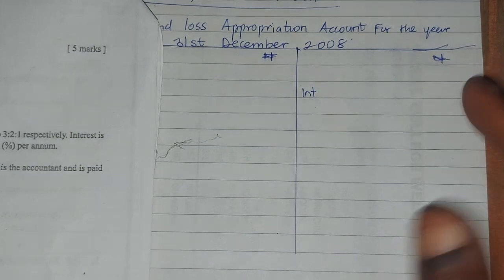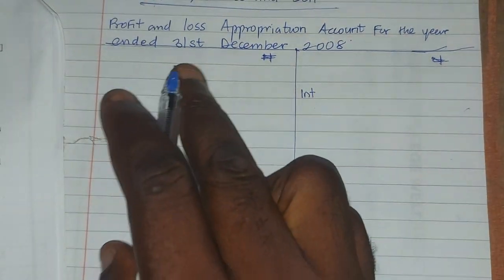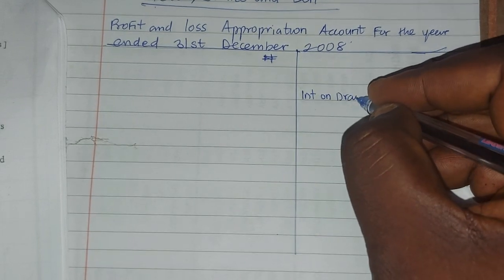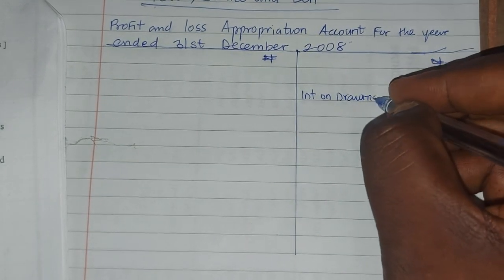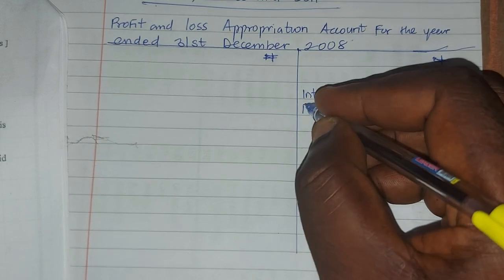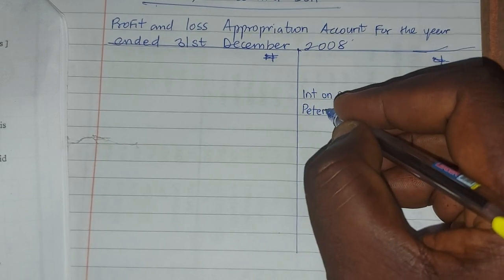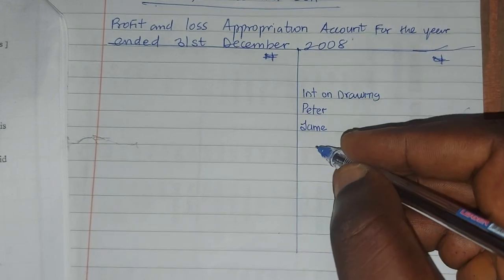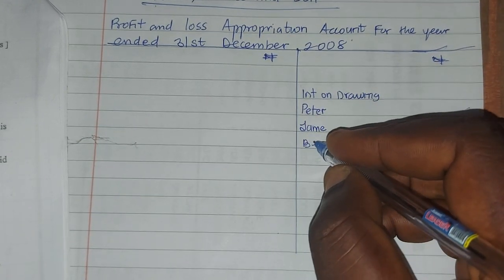So we come here, we have interest. It will be credited in the profit and loss appropriation account. Interest on drawings. That is 5%. So we have Peter, James, and Ben.